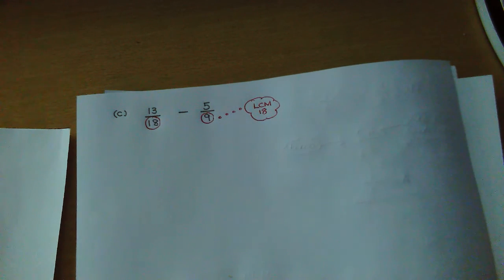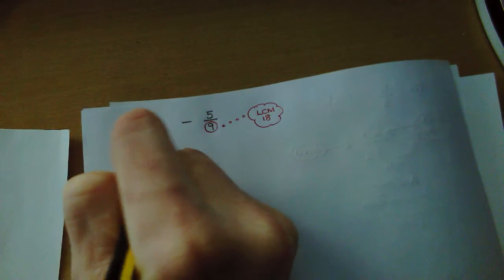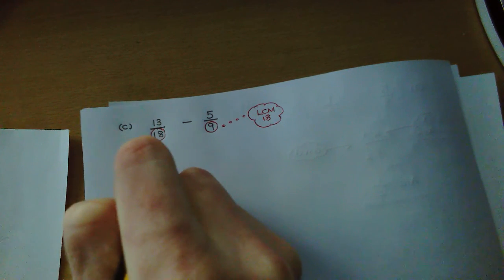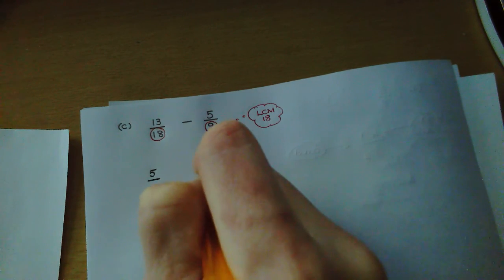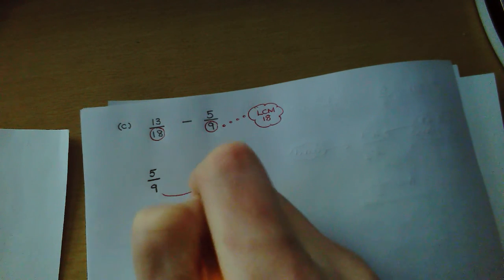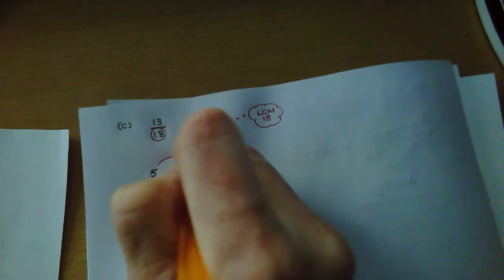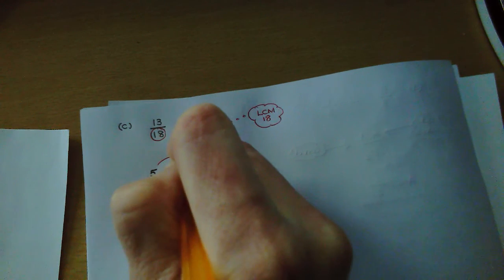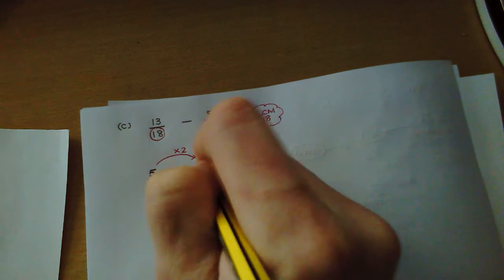So let's take our second fraction, 5 over 9. We want to make the denominator 18. So we've got to multiply 9 by 2. And we have to do exactly the same thing to the numerator. So that's going to give us 5 times 2 is 10. We have 10 over 18.